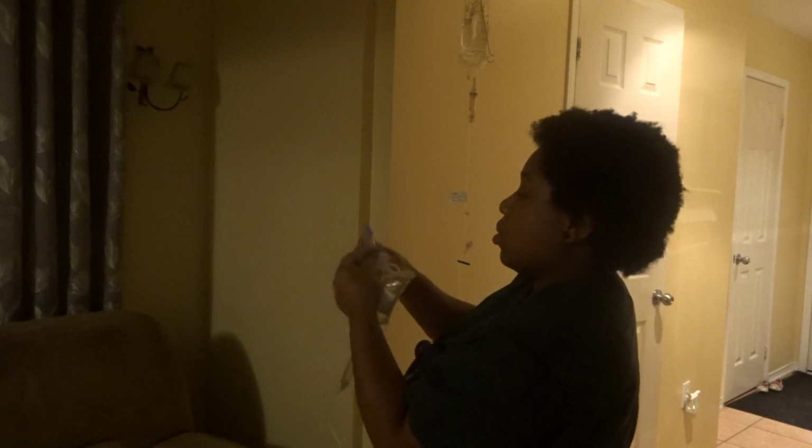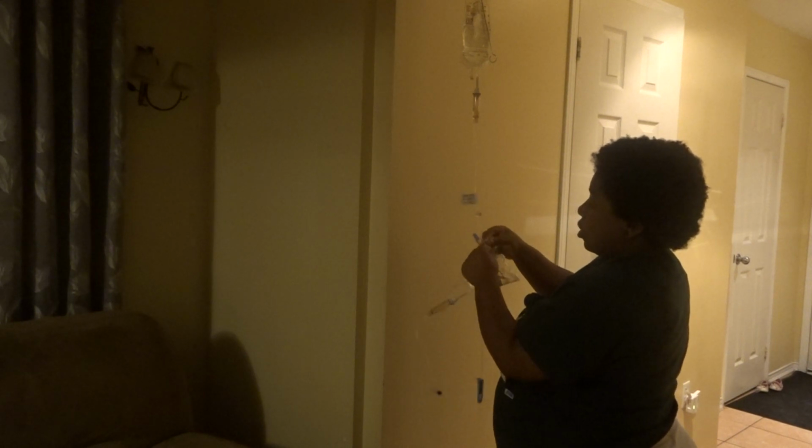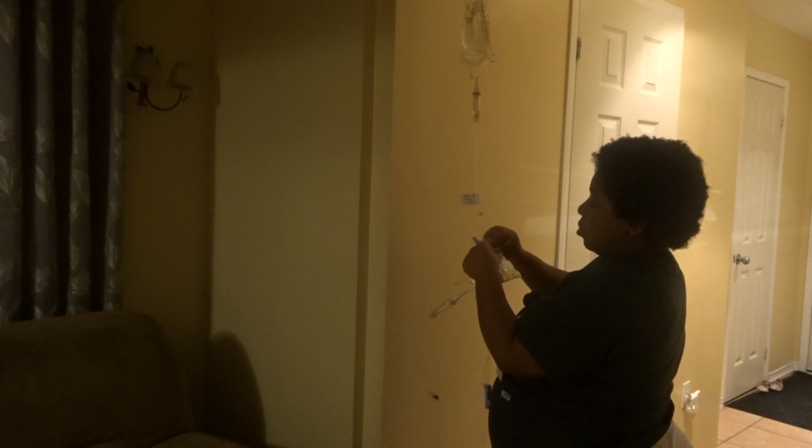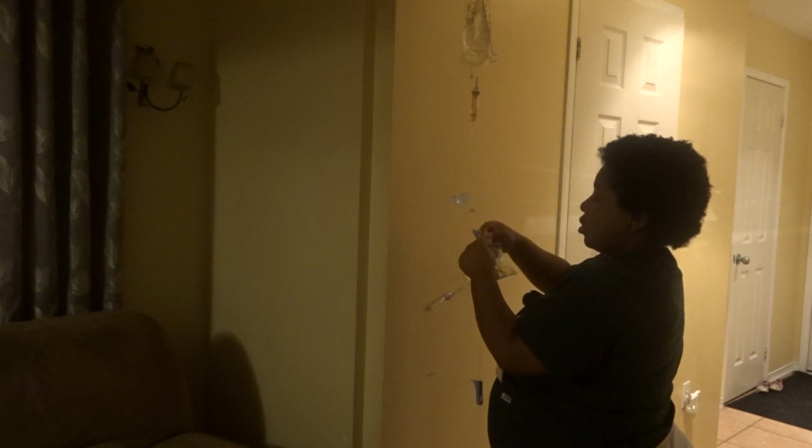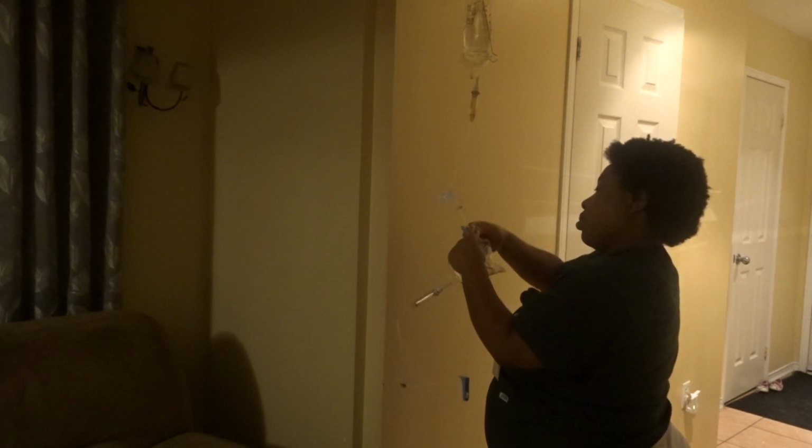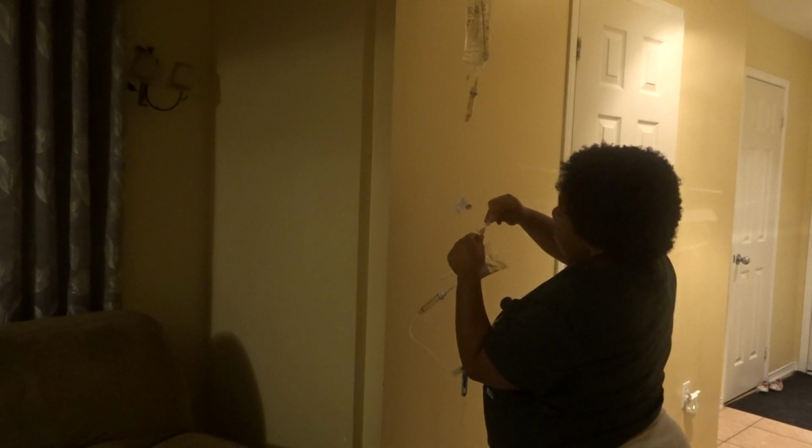So after locking it, I'm gonna take my alcohol wipe, cleaned it, attach safely.